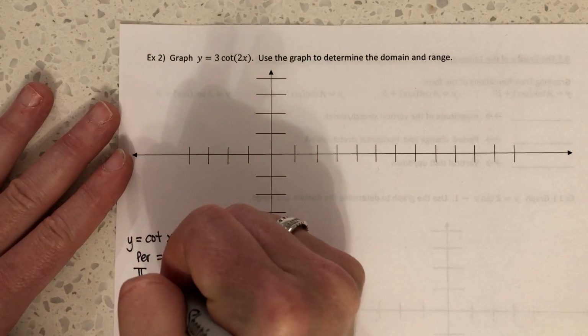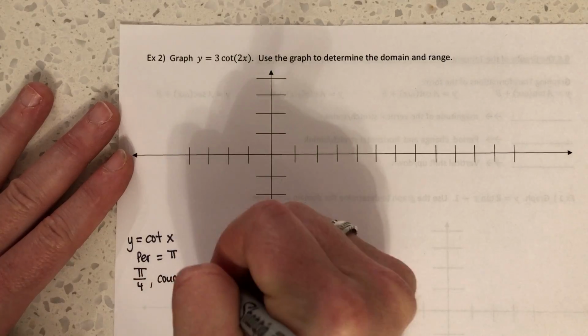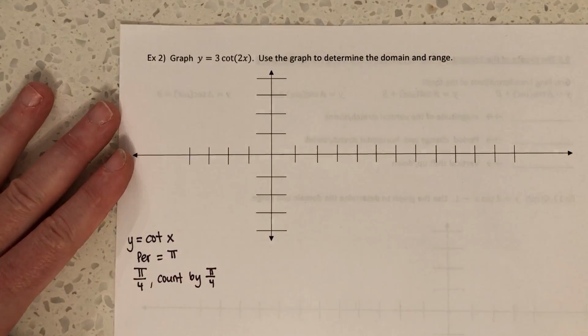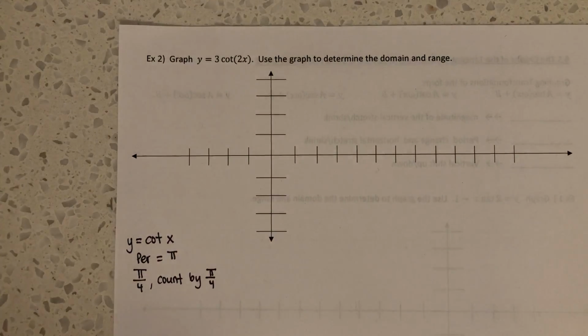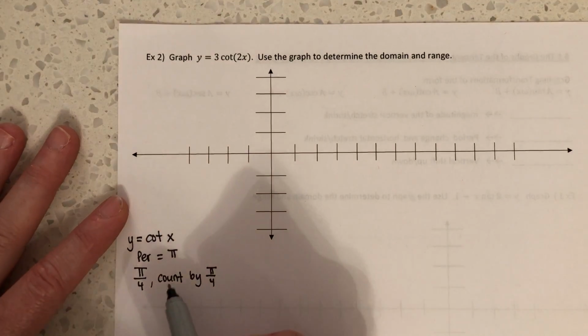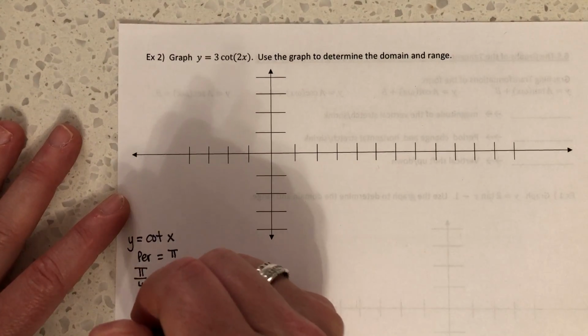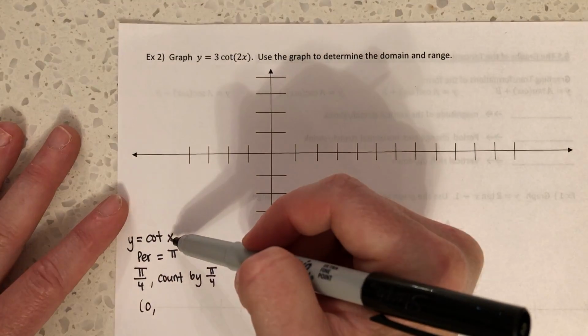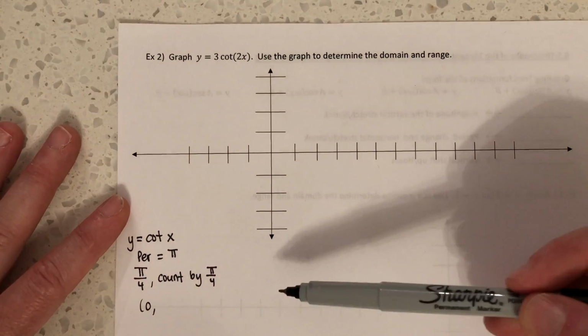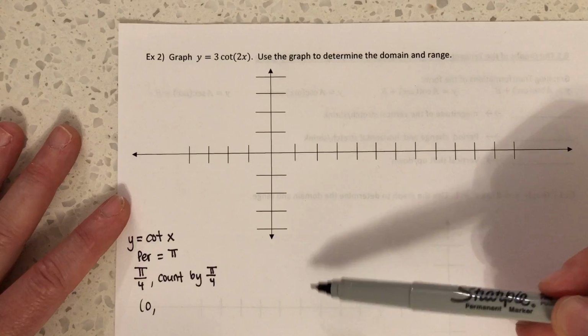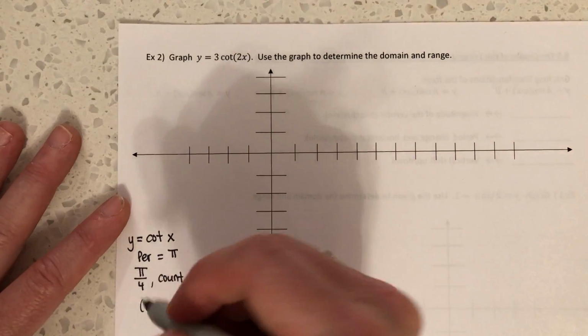So he would have counted by pi over 4 originally. Okay, all right, we'll come back to that. And then where did he start? Well, I always kind of plug in 0 around that origin to see what he did. So if you plugged in 0, the cotangent at 0, right? Well, picture 0 radians, that's the point (1, 0). x over y would have been undefined.